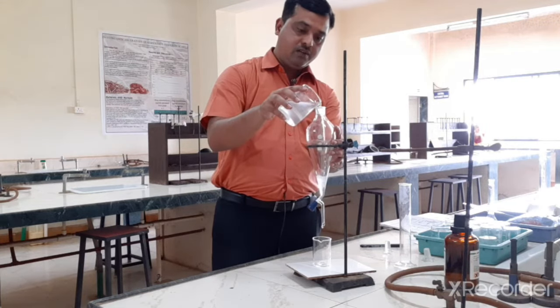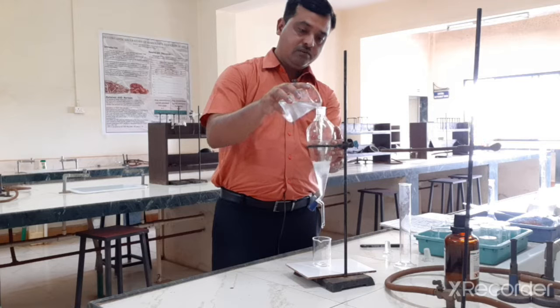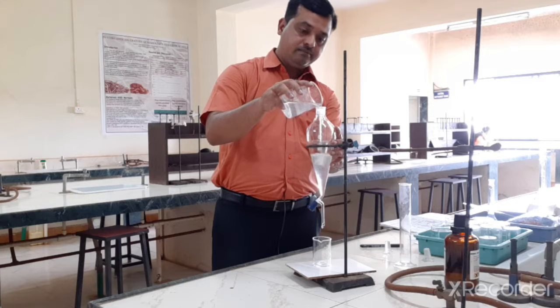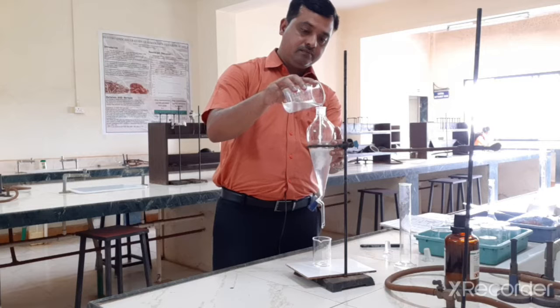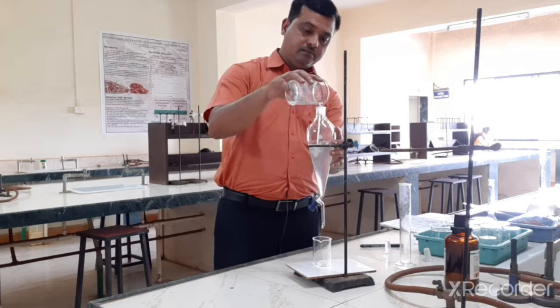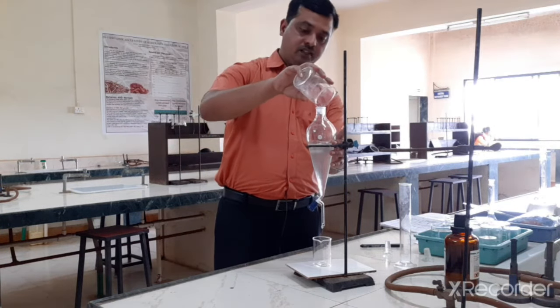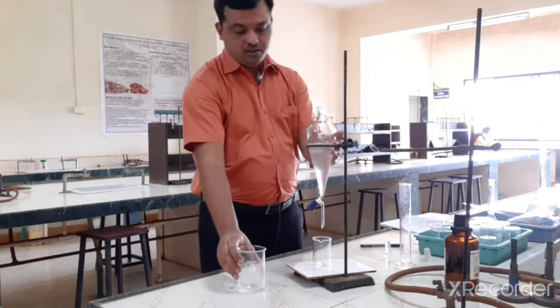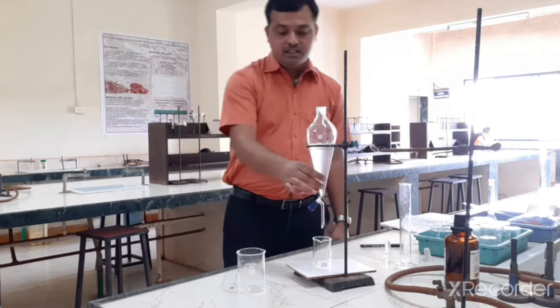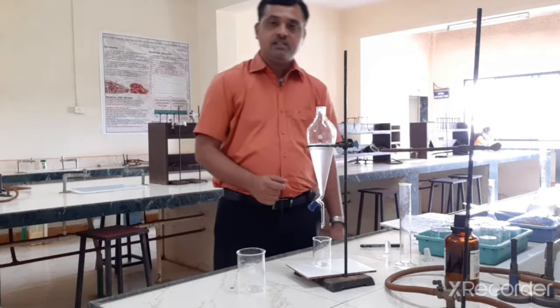So I will carefully transfer this 200 ml into the fresh separating funnel. So this has a little amount of sulfamethoxazole.